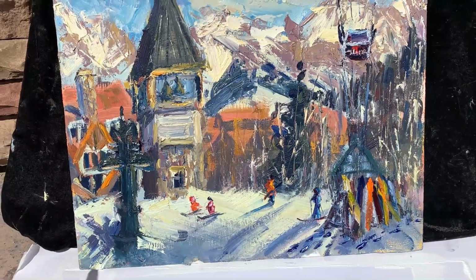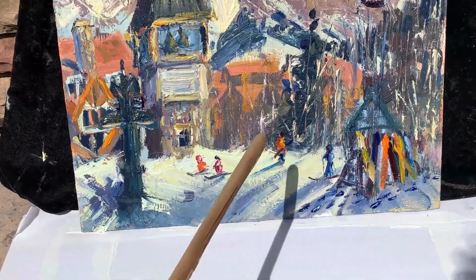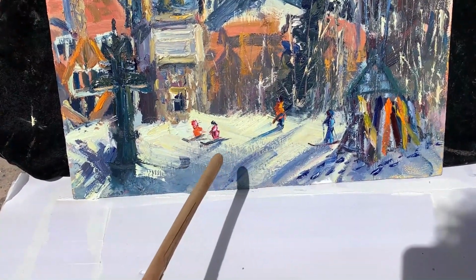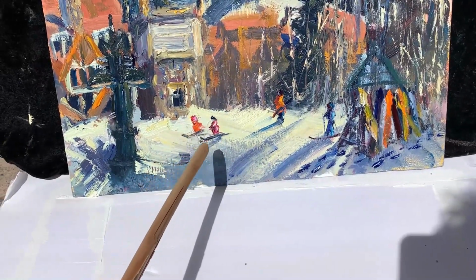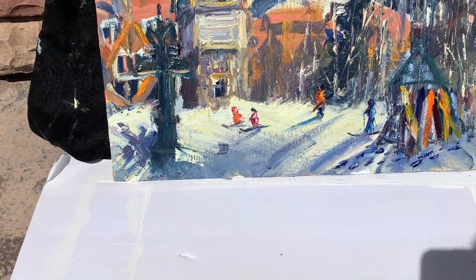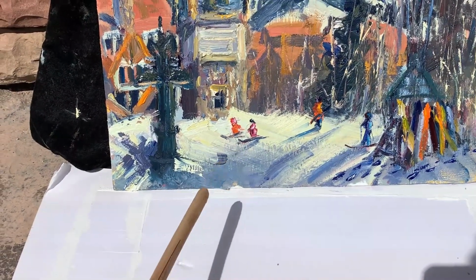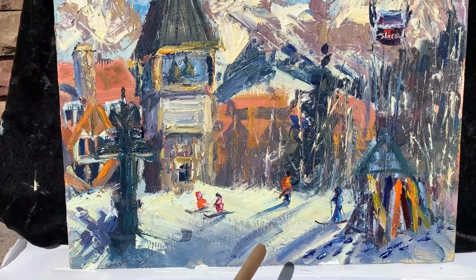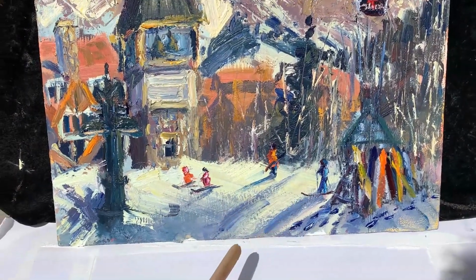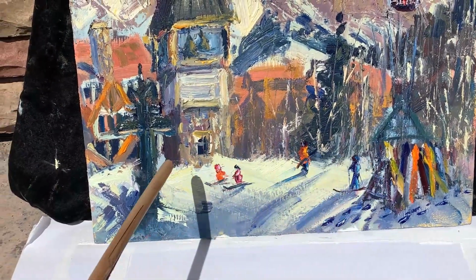But I did spend a lot of time on that, and of course on the snow. And we put these little kids at the very end of the painting. I saw these kids coming down. I just put that in in, I don't know, 15 seconds, just a quick impressionistic snowboarder here, skier. But I think you get the basic points.